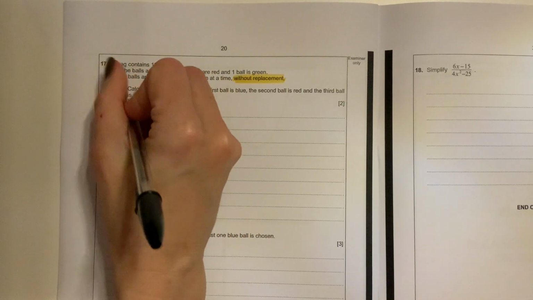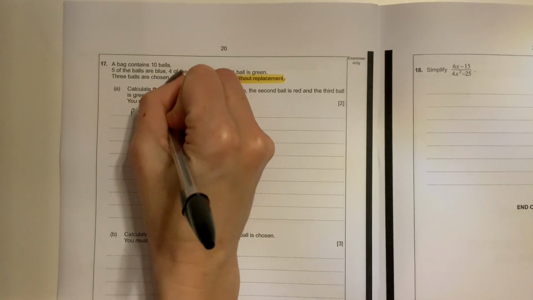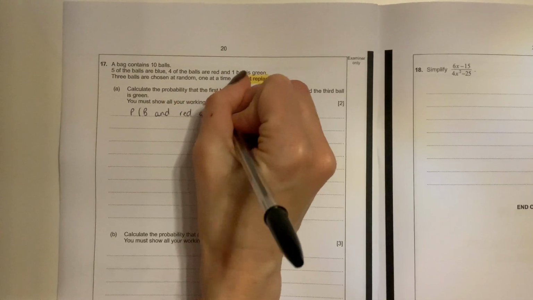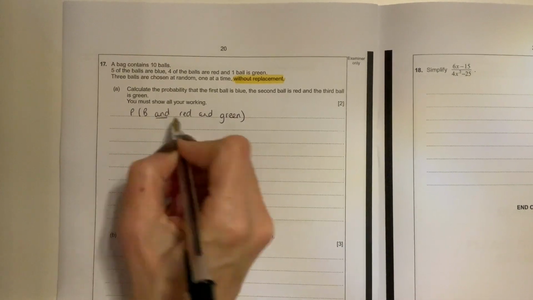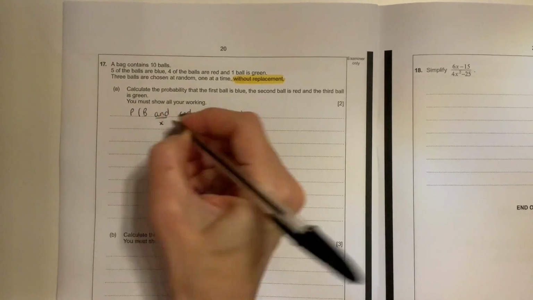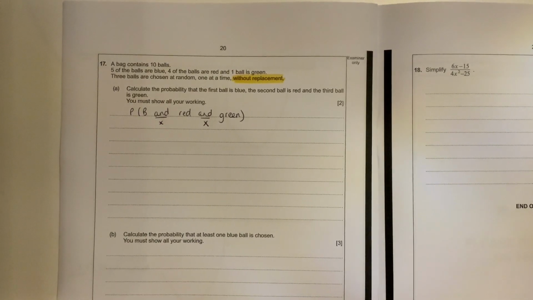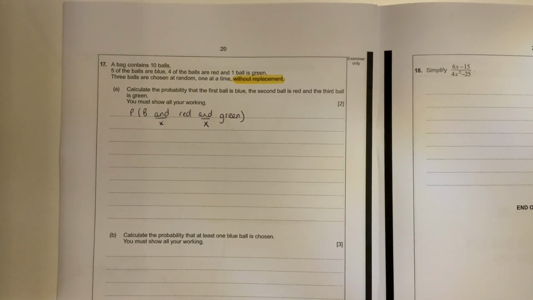So it's the probability of blue and red and green, and we just want that first pick. Now, what we've got to remember is that the word "and" means to multiply in probability. Because we want all three, we're going to form 3 fractions and multiply them all together.